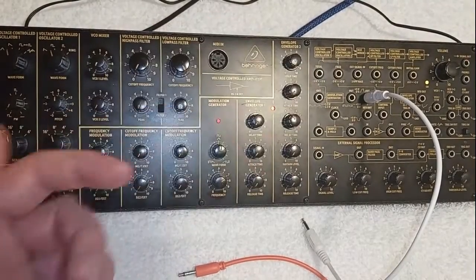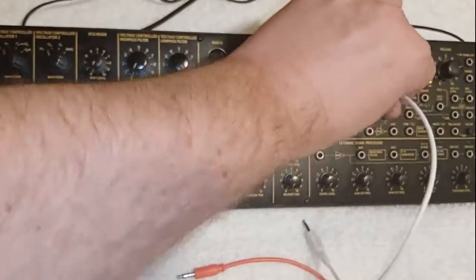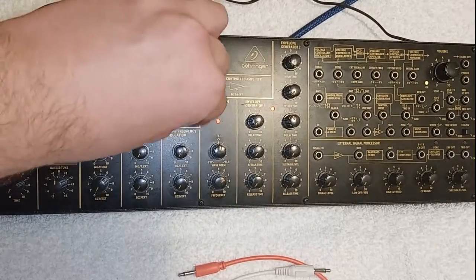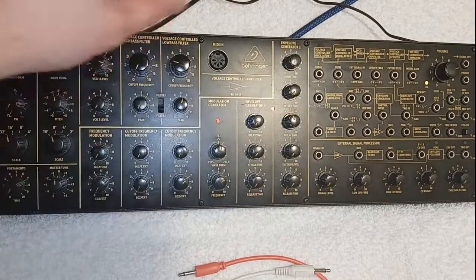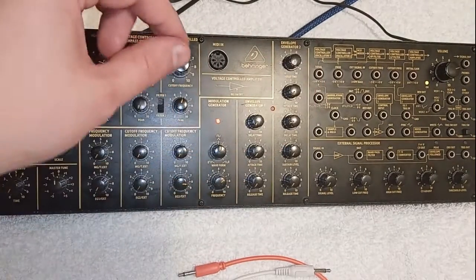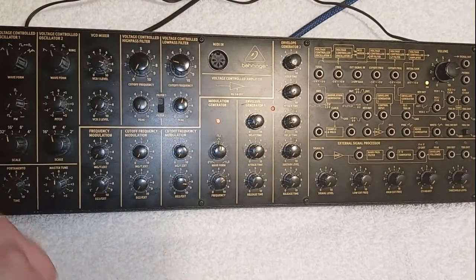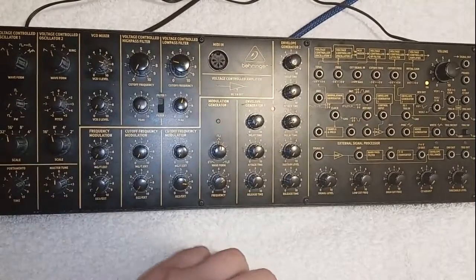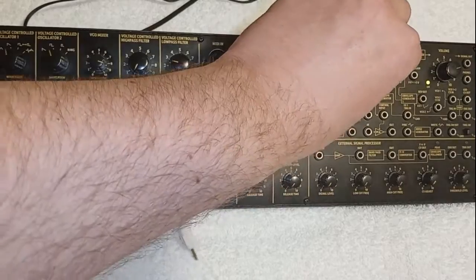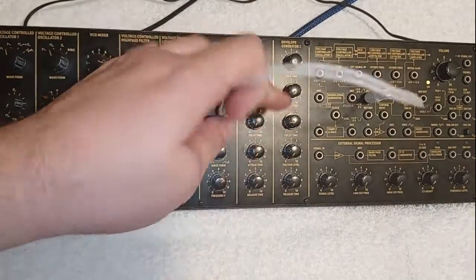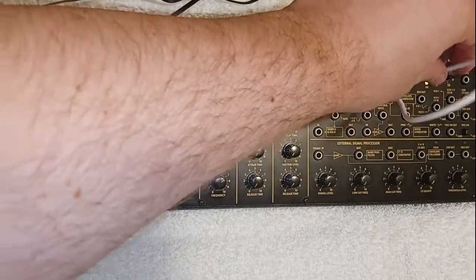So if you want to just have a real plucky filter like this, but you don't want to have that volume drop off, you just want solid volume. That's where you can take your envelope generator 1, which is now in organ mode basically, and put it into your initial gain.